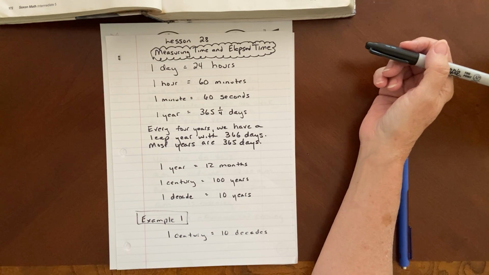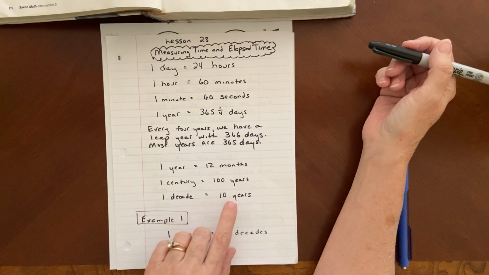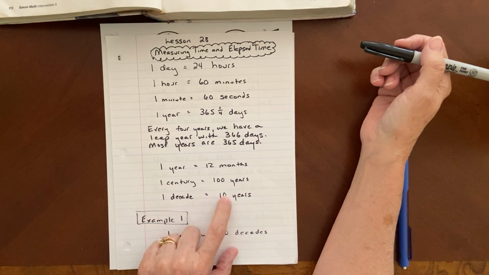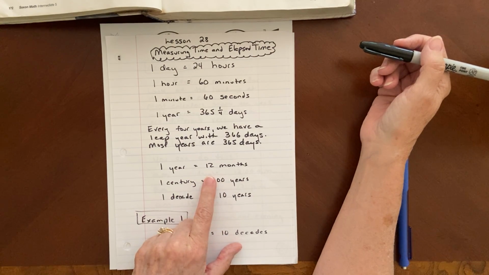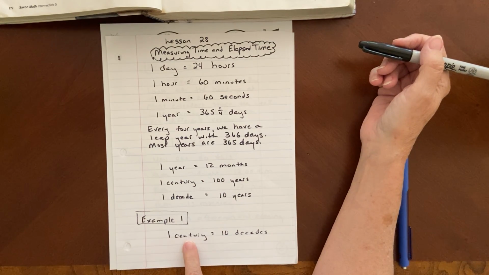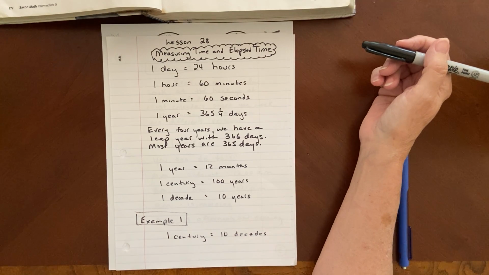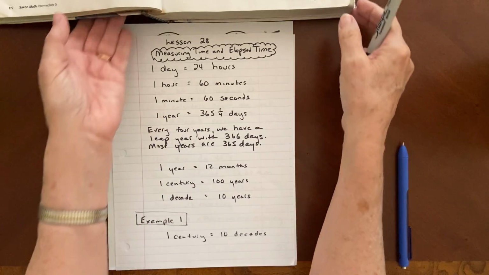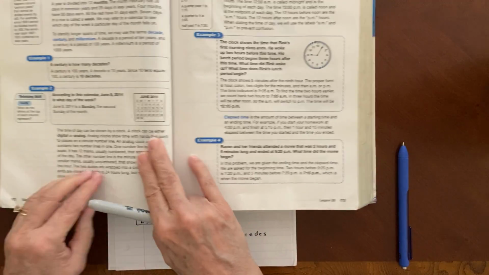Example 1 asks how many decades are in a century. So if a decade is 10 years and a century is 100 years, how many sets of 10 are in 100? Yeah, 10. So 1 century is the same thing as 10 decades. Okay, that's easy.